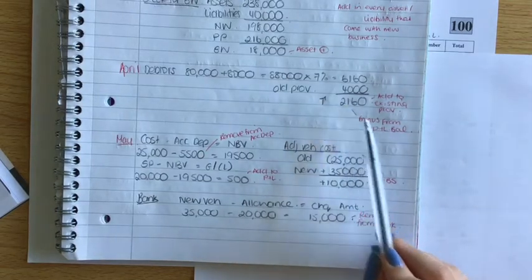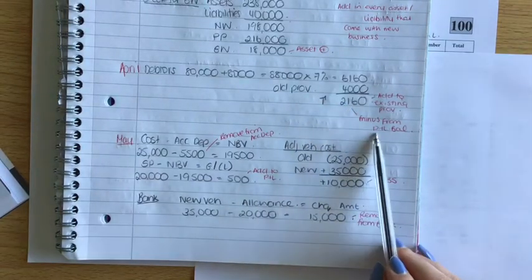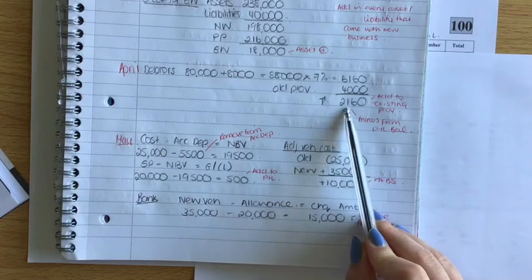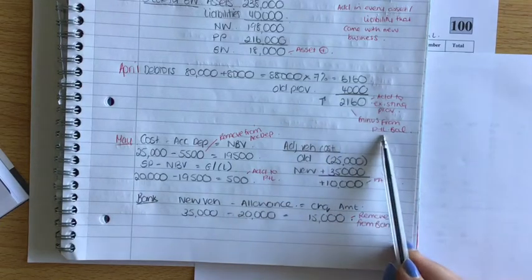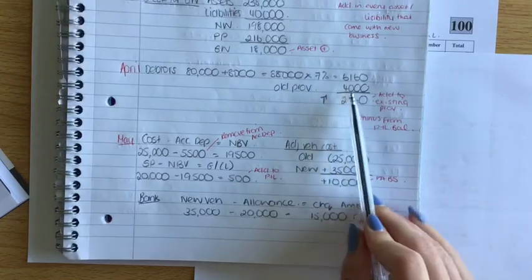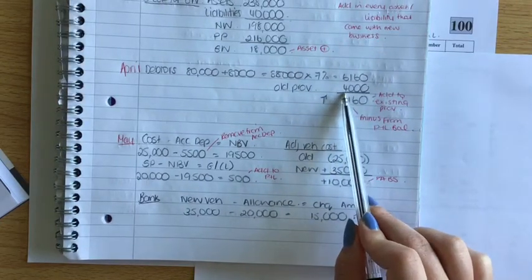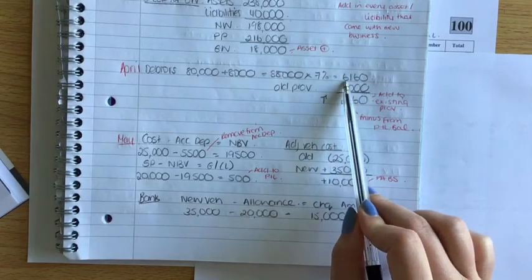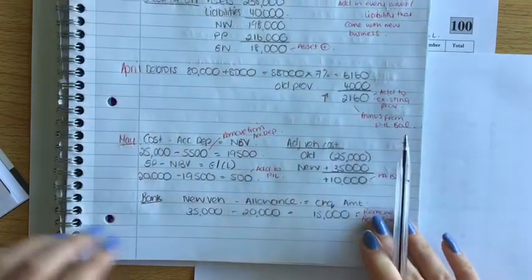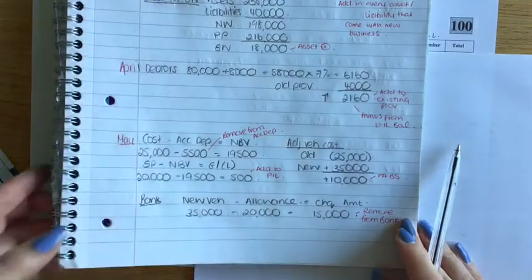So the first thing you're going to do is adjust your profit and loss balance by 2,160, and it's an expense, so that's going to reduce your profit and loss. So we're going to have a minus of 2,160 in the profit and loss balance, and we already have sitting in our tabular statement at the minute a provision of €4,000. We need to bring it up to €6,160, so we're going to need to add that 2,160 to the existing provision. So let's see how that looks.